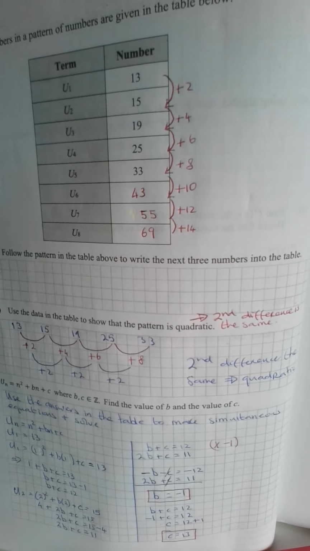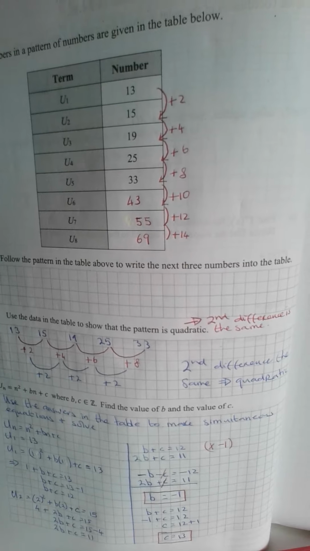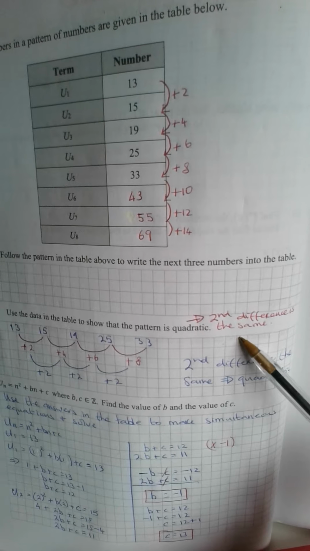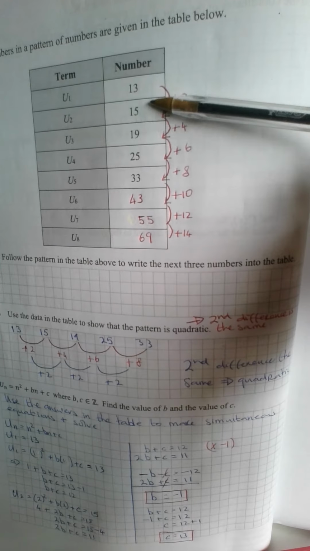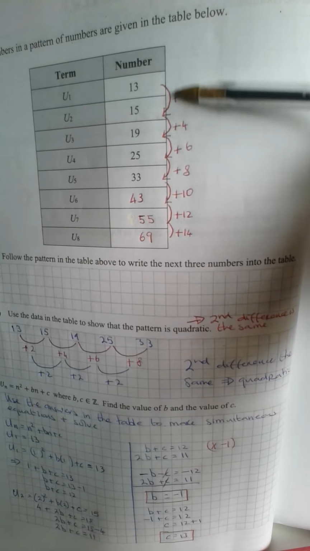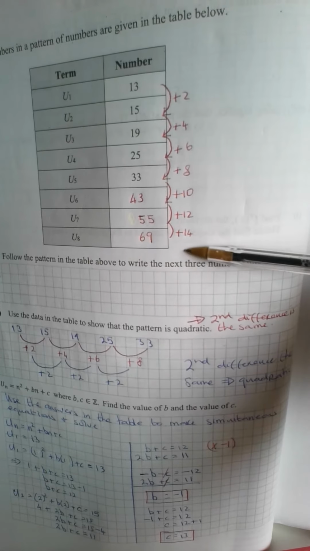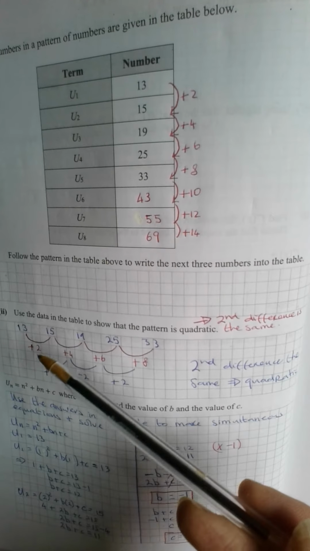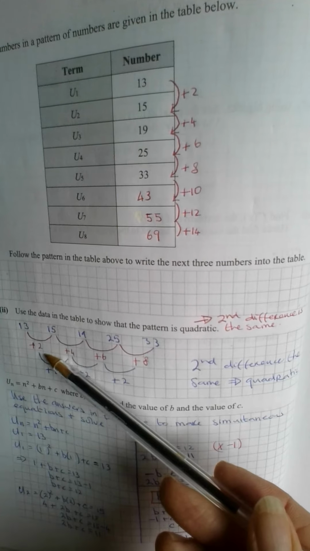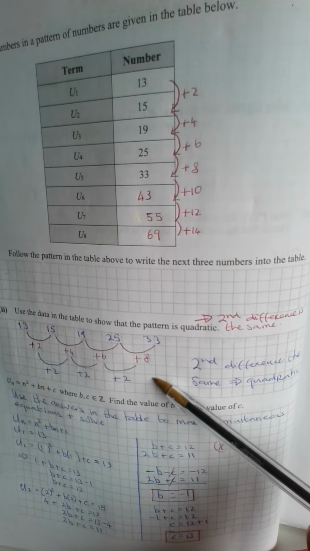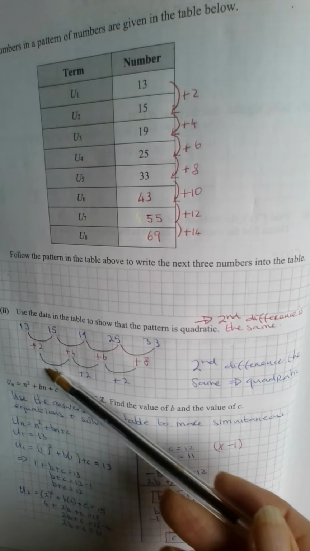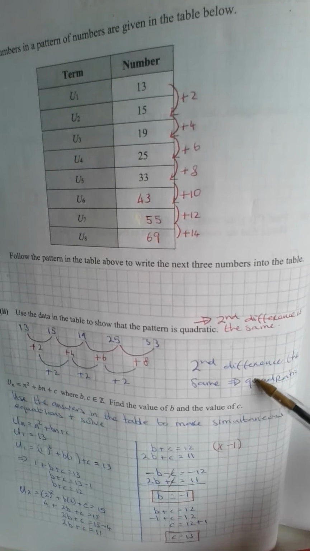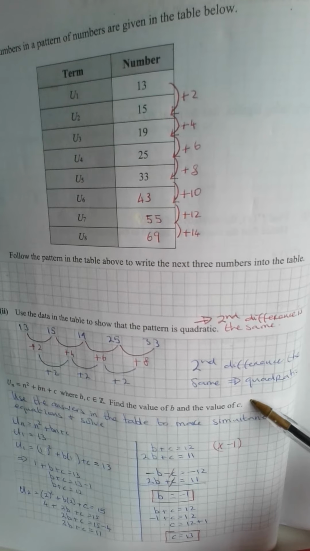Part 2, use the data in the table to show that the pattern is quadratic. Whenever they ask you that, all you have to do is show that the second difference is the same. So I'm taking this table with those differences, which are not common, and bringing them down here. So 13, 15, 19, 25, 33. My first difference is plus 2, plus 4, plus 6, plus 8. They are not common. But when I look at the second difference, it's plus 2, so they are common. So the second difference is the same, therefore it is a quadratic.